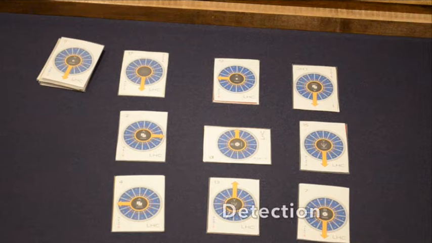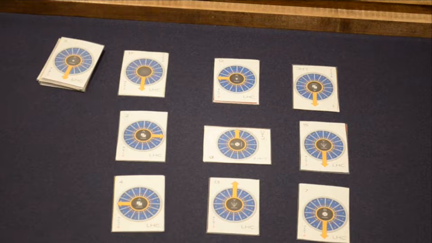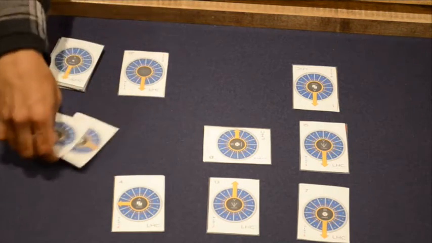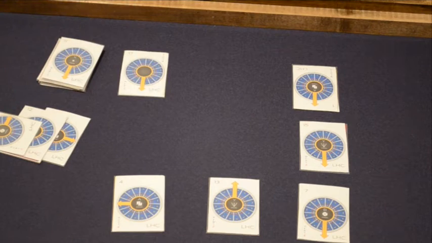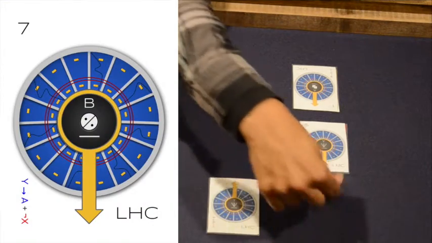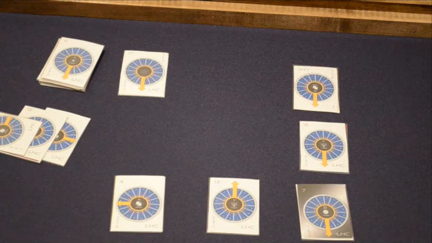Step 4, detection. We've successfully created an antiparticle, but we have to detect where it is. First, you remove the particles involved in the equation, including the center equation. Next, we reveal one of the particles to be an antiparticle. Finally, we remove two more particles from our detection grid in order to set up the next experiment.